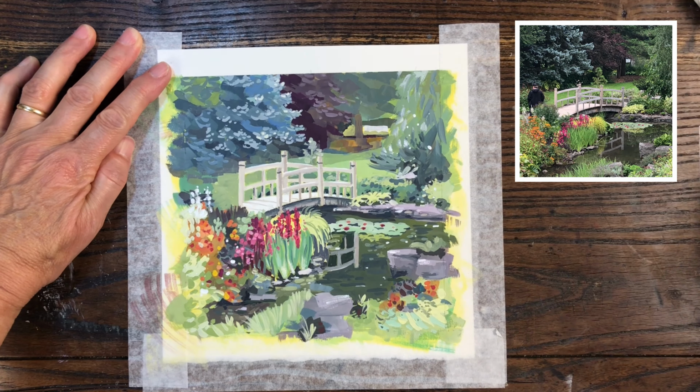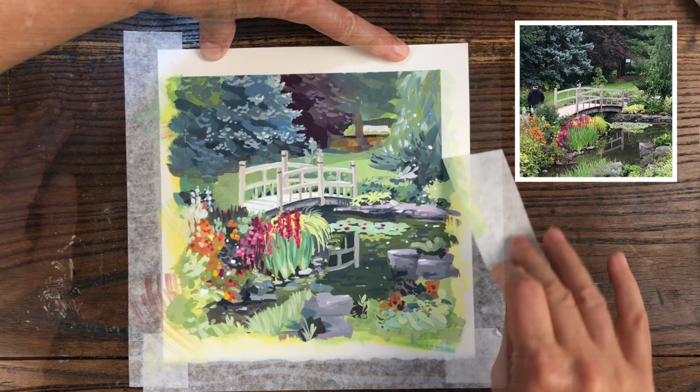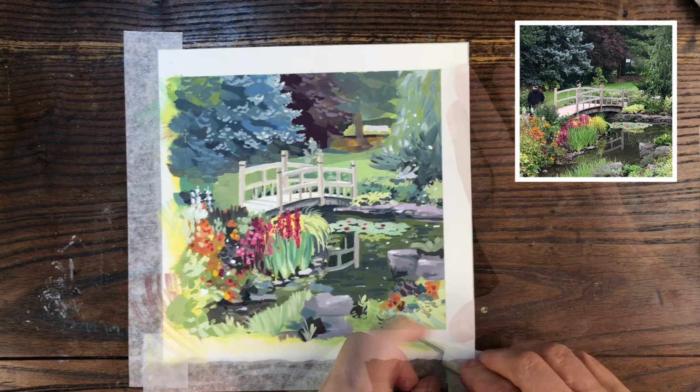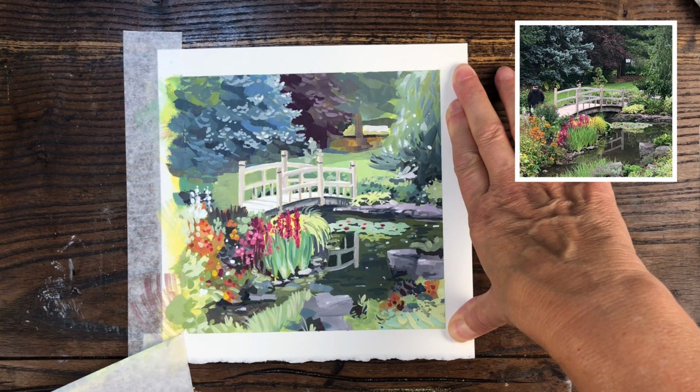And here's the finished painting. I hope you enjoyed watching me paint this. I really enjoyed painting it. It's lovely to paint flowers. Can't really go wrong.